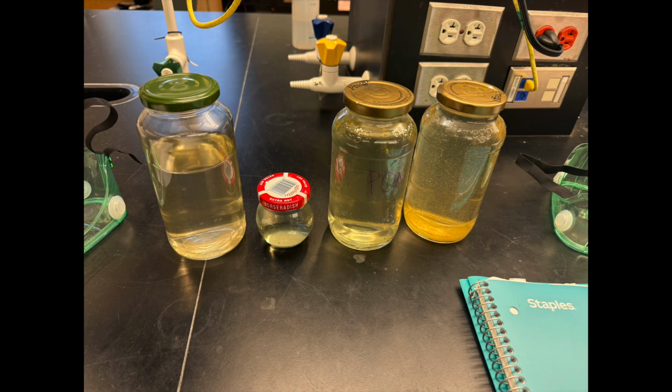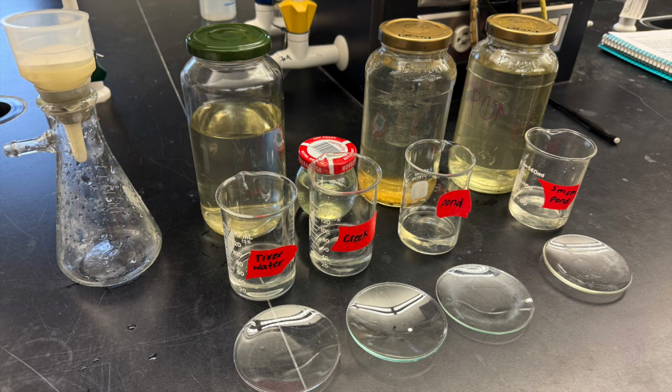To test our hypothesis, we collected samples from St. Mary's College Pond, a creek, the Elk River, and a pond. For this lab, we used a Buchner funnel, Buchner flask, filter paper, a vacuum seal, suction, a rubber tube, 4 150 milliliter beakers, 4 petri dishes, ethanol, and a digital microscope.